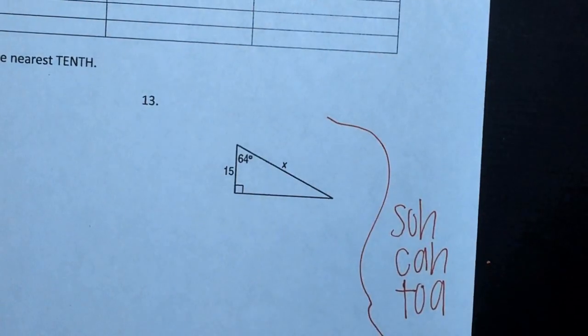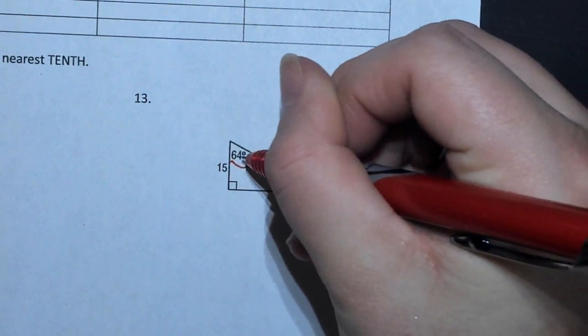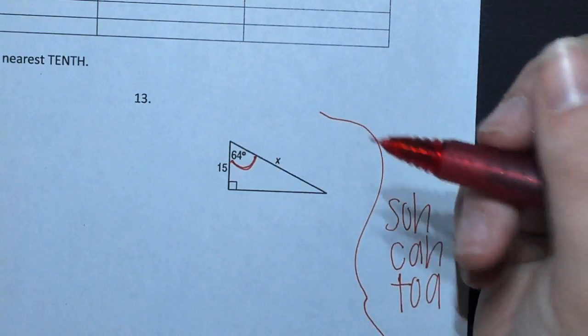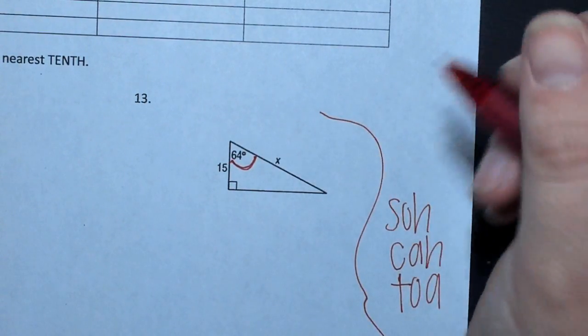Number 13. If this is your angle, remember to put a rainbow across it. X is what? Good.